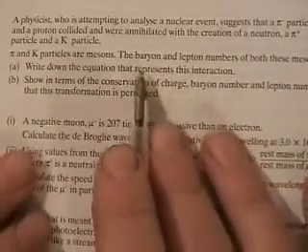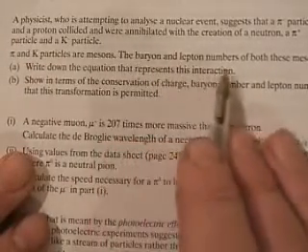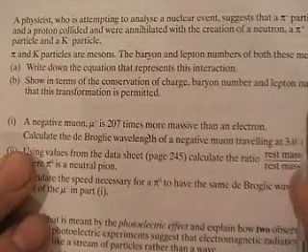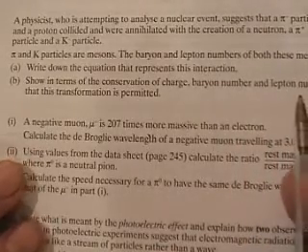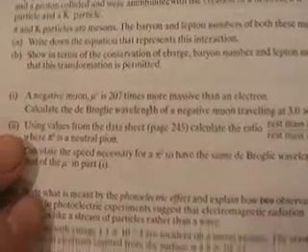And it gives you even more easy information. It tells you that the baryon and lepton numbers of mesons are 0. But again, you're supposed to know that the baryon number and lepton number of a meson is 0, because you've done lots of examples when you're working your way through with all the numbers.